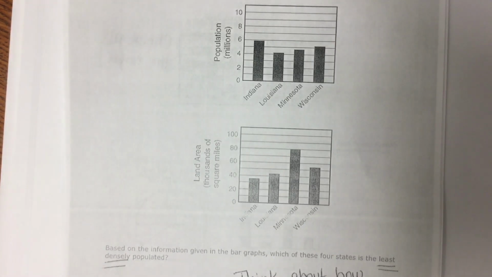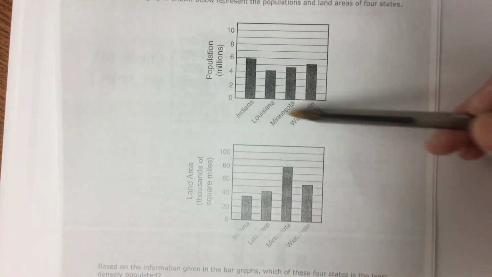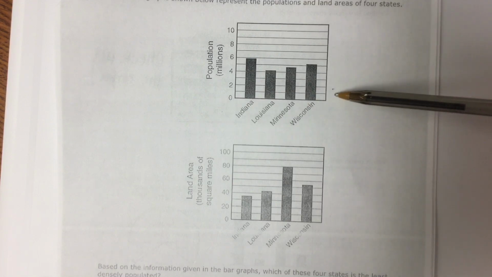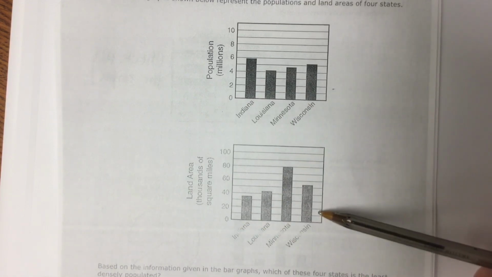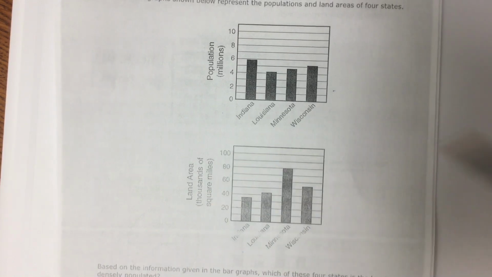Least dense means you've got more room, right? So look at the population, okay, and then look at the area. Okay, this is the area that the land takes up. This is how much space they have.